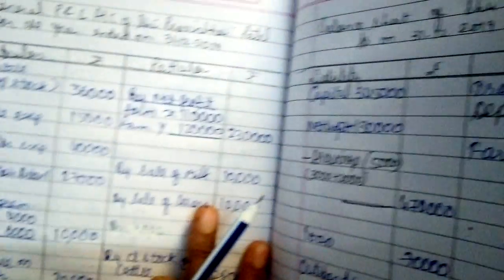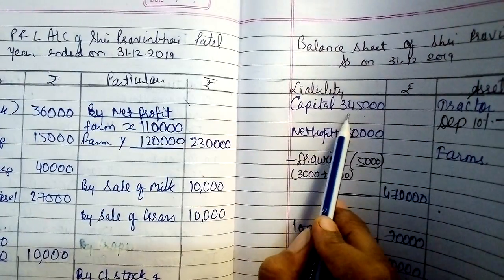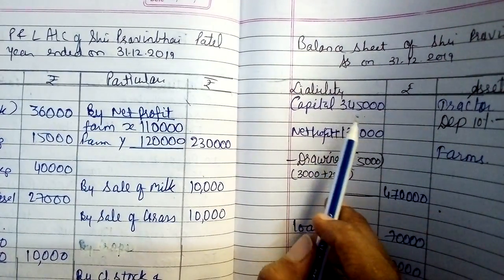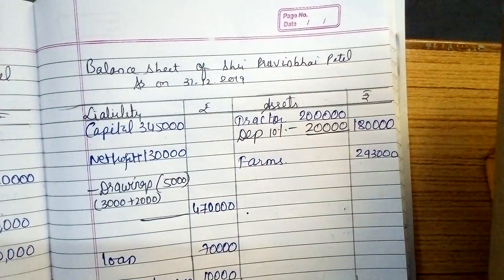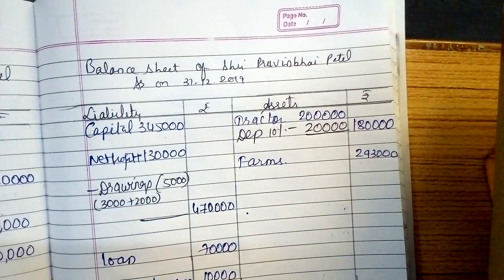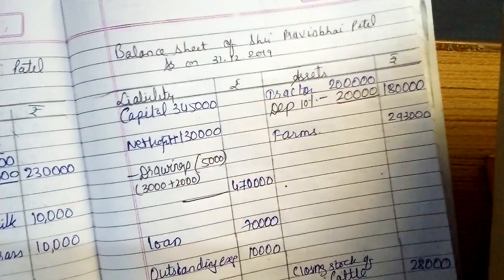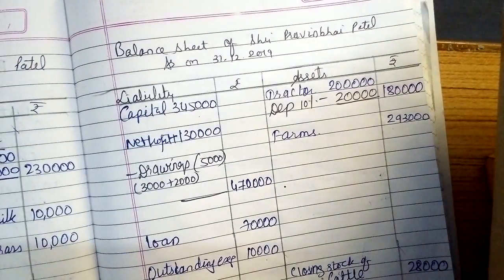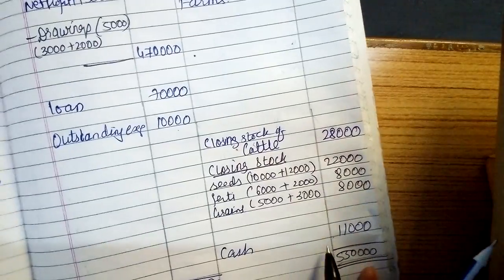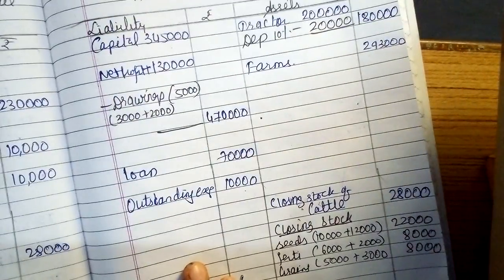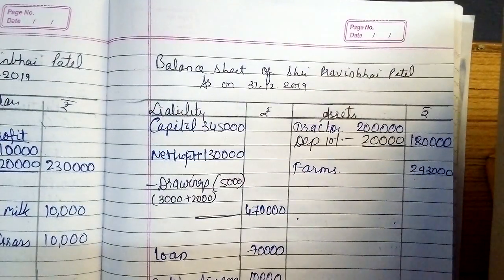Next, capital. So capital has to be transferred to liability side inner column. Next, farms. So that is the asset. So asset side, second item, farms of rupees 2,93,000. Next, cash on hand. So here, last item at balance sheet, cash on hand rupees 11,000. Okay, so up to here we have posted all the information which is given.